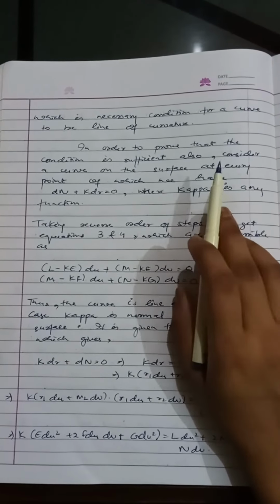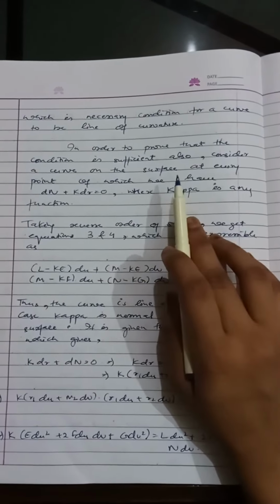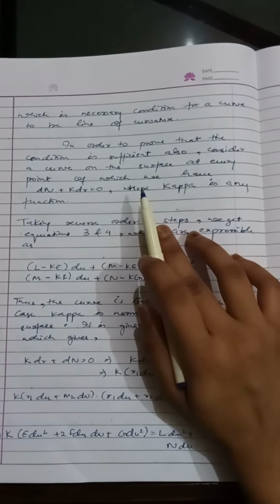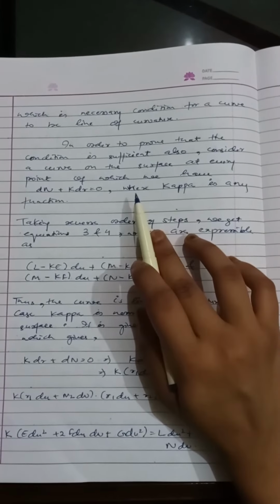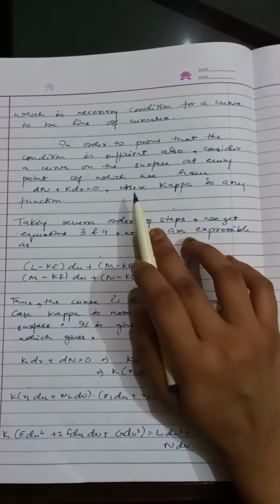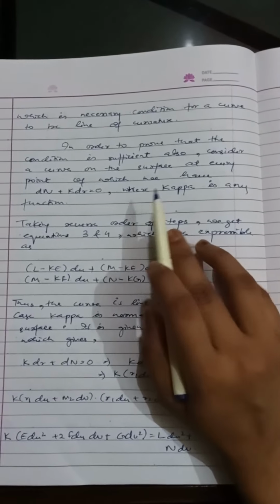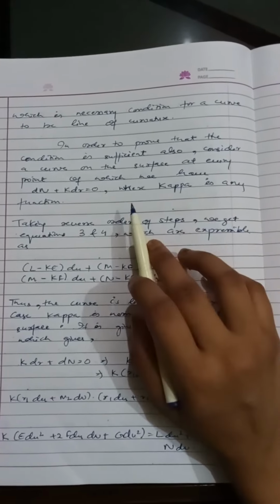In order to prove that the condition is sufficient, consider a curve on the surface at every point of which we have dn plus kappa dr is equal to 0, where kappa is any function.